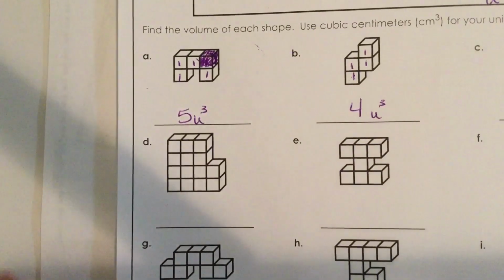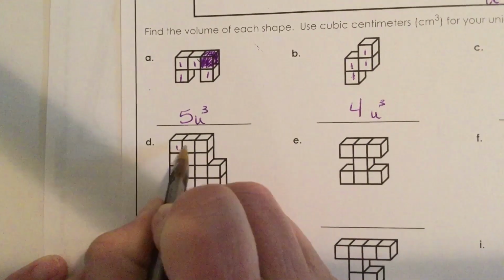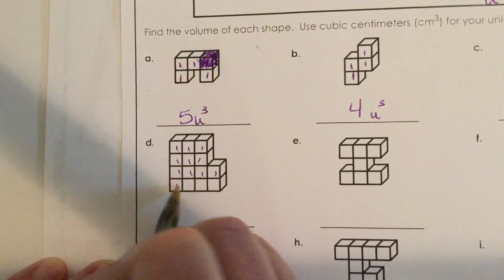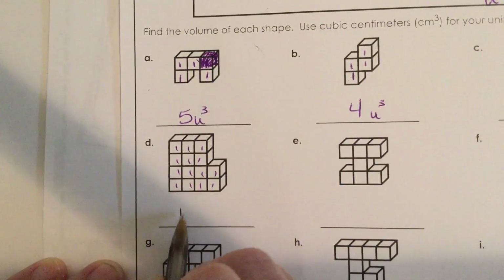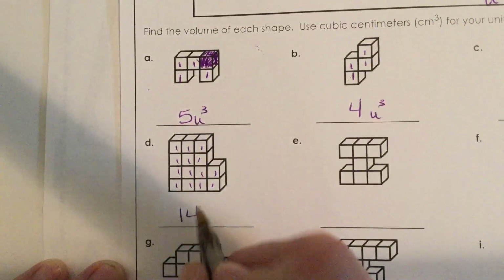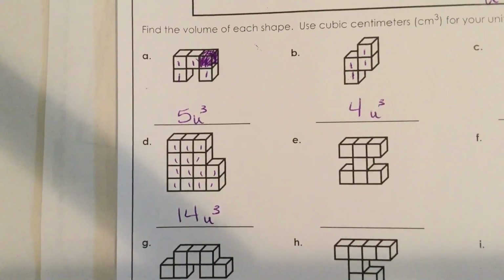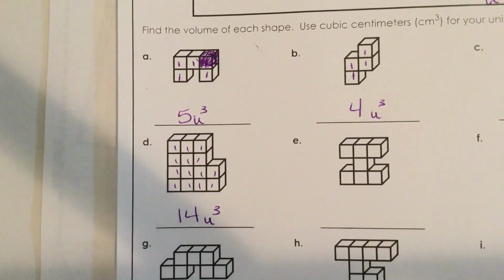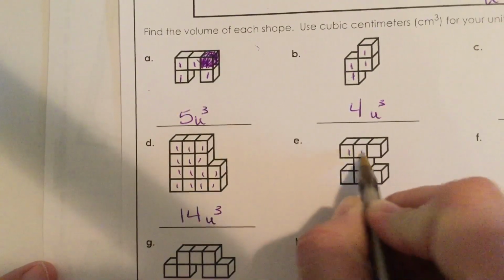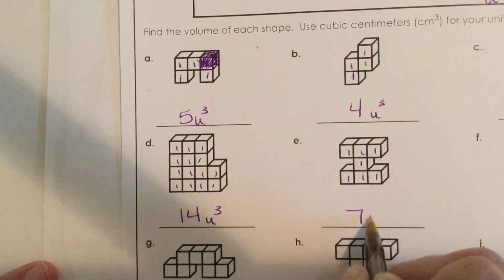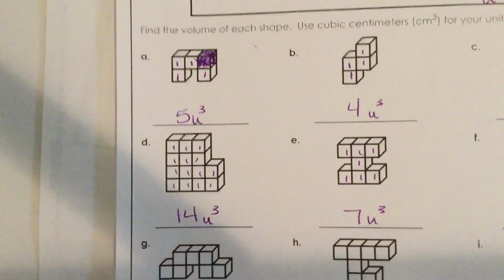All right. Let's look at this one. 1, 2, 3, 4, 5, 6, 7, 8, 9, 10, 11, 12, 13, 14. So 14. And then it would be units cubed. So you notice I'm just counting the front face. Okay, 1, 2, 3, 4, 5, 6, 7. 7 units cubed.